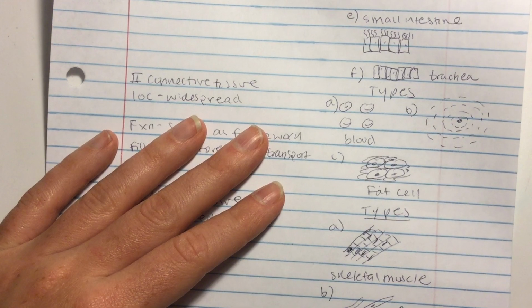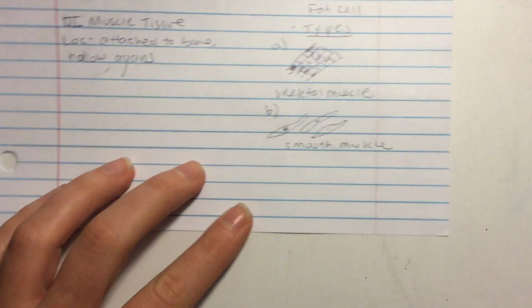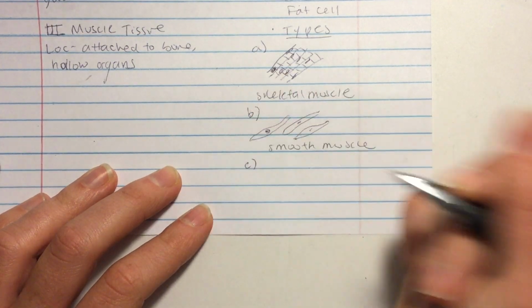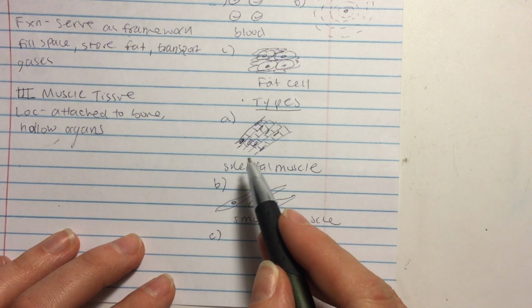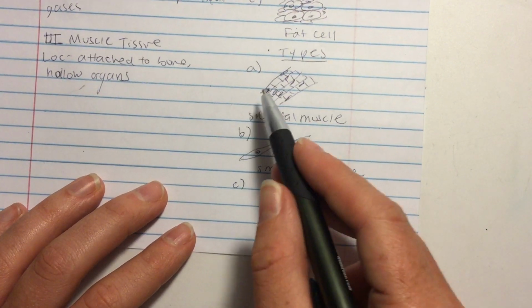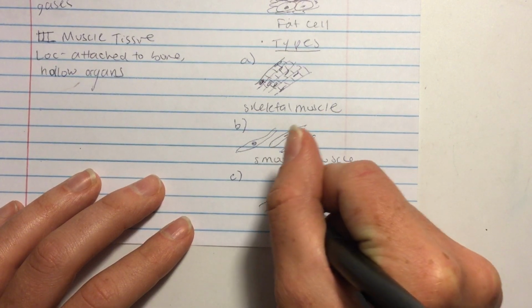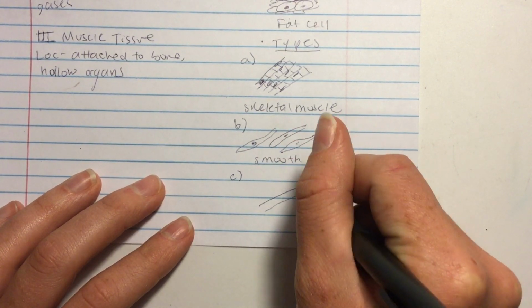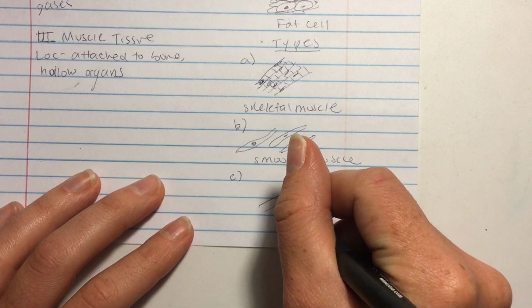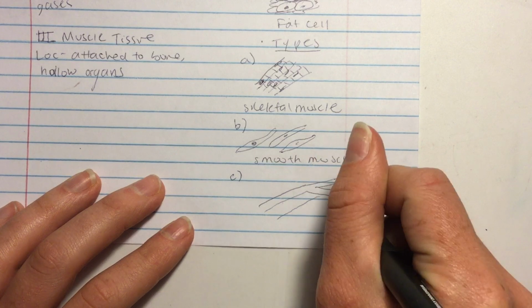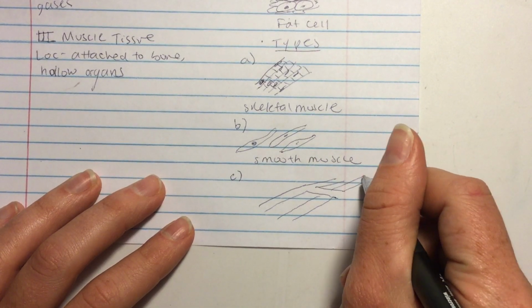And lastly, we have cardiac muscle. Cardiac is another way of saying heart, so that will be found in the heart. So C, cardiac muscle, and this is pretty similar to our skeletal muscle, except it's more branch-like, and each individual cell does have a nuclei. So just draw branches the best you can.